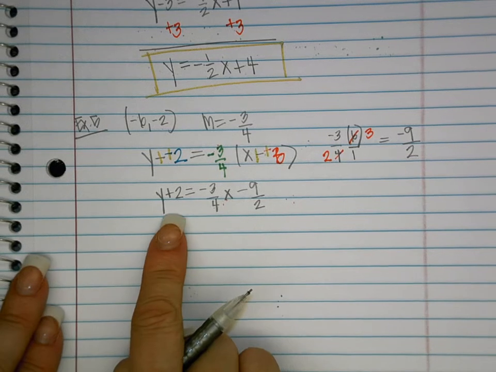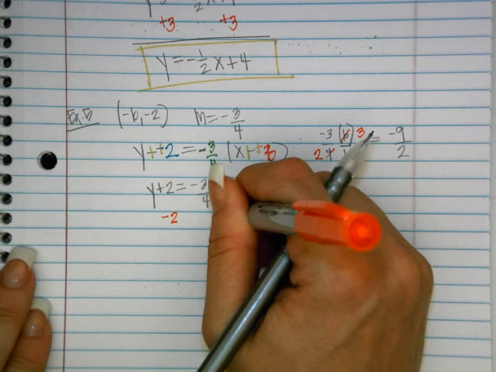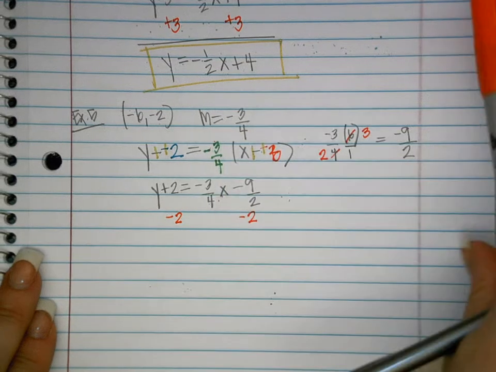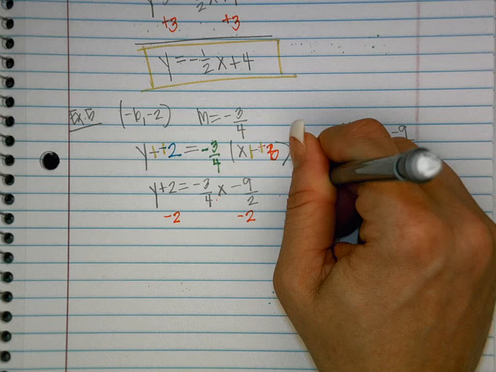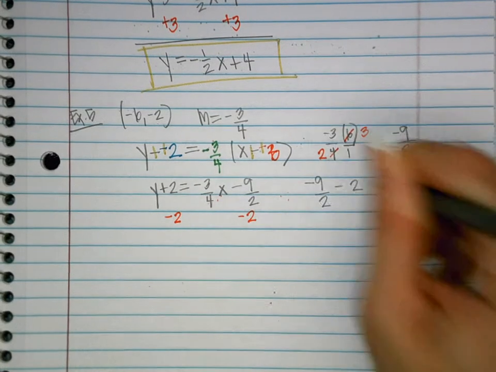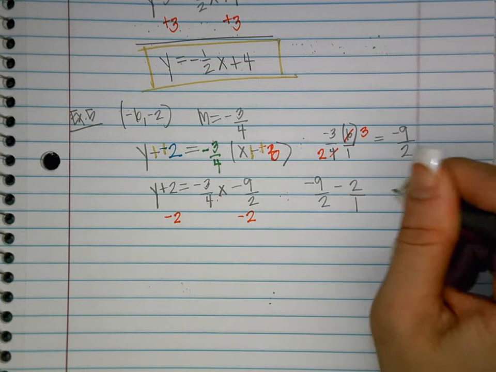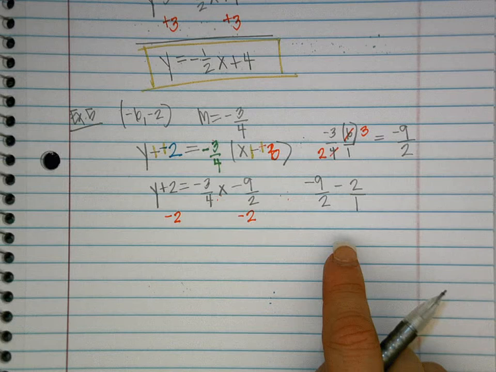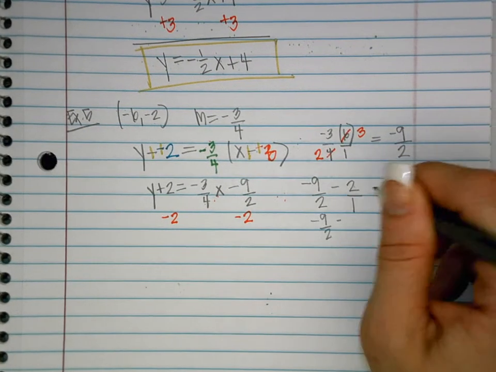Then, how am I going to get y by itself? Subtract 2. Now, can you just subtract 2 from this side? No, you have to have common denominators, right? So how do you do -9 over 2 minus 2? Make it over 1, and we have to make common denominators. What would the common denominator be between these two? 2. So -9 over 2 minus, how do you get 2 over 2?